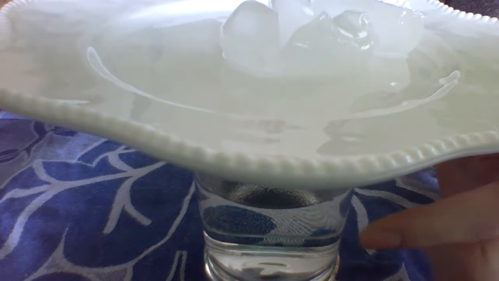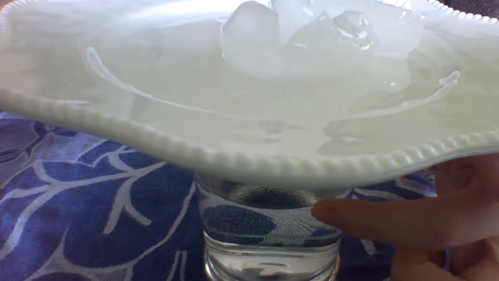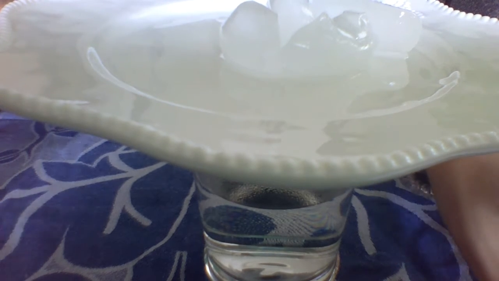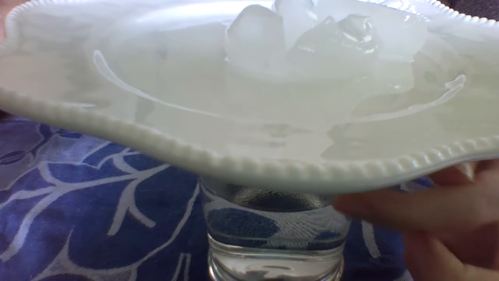You can start to see that there's some water droplets forming on the edge of this glass. And even if you were able to look underneath, like I am, to the bottom of the plate that's on the inside of the glass, it's starting to collect little water droplets as well.